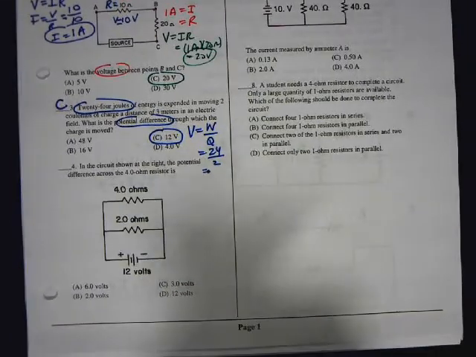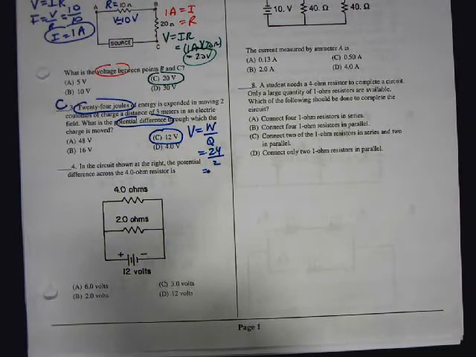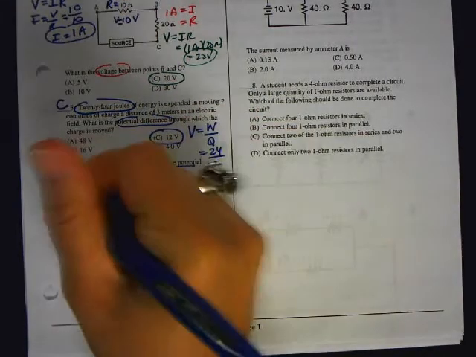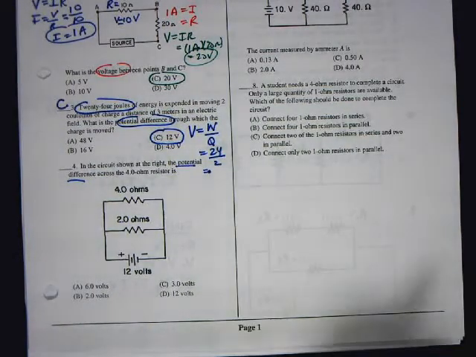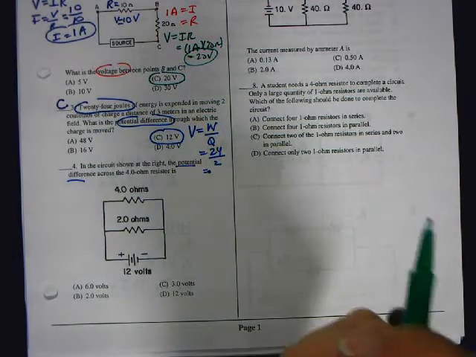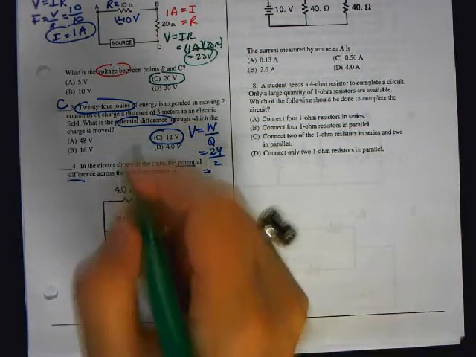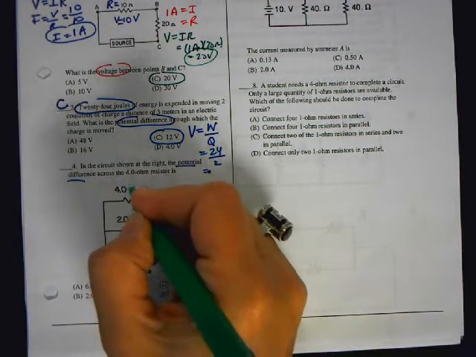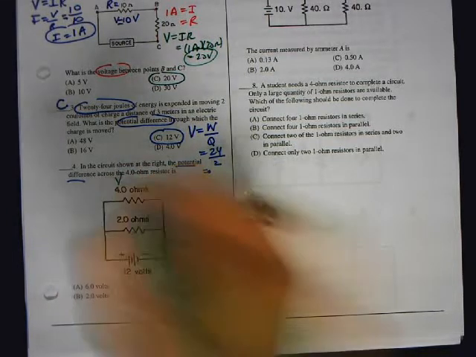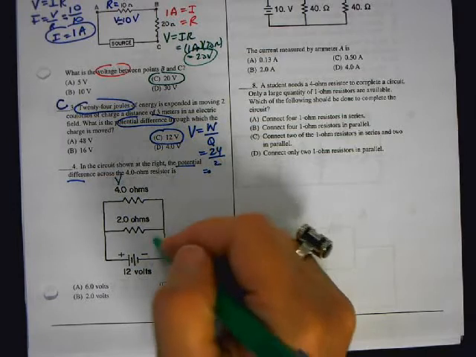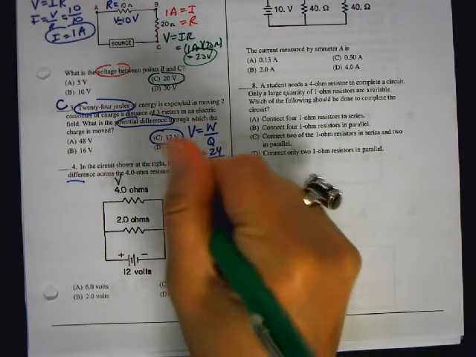Okay, number 4. In the circuit below, the potential difference, so potential difference is V, across the 4 ohm resistor is, so I want to find the potential difference across here. I want to find V. Now I'm going to look at this circuit. This is parallel. How do I know it's parallel?